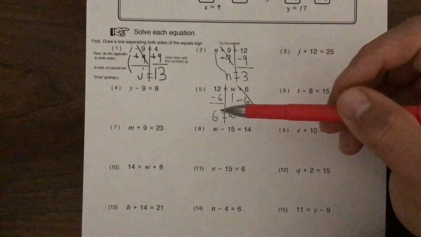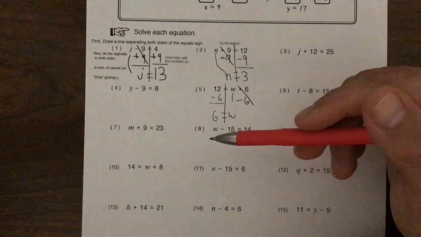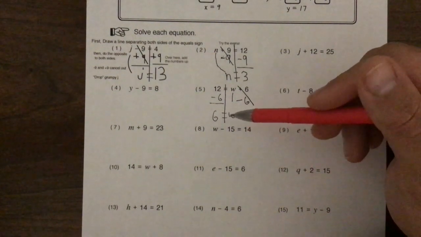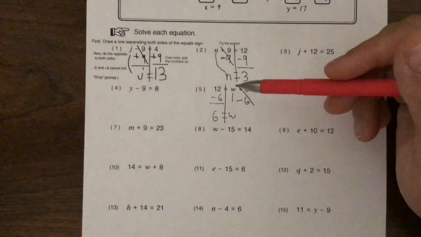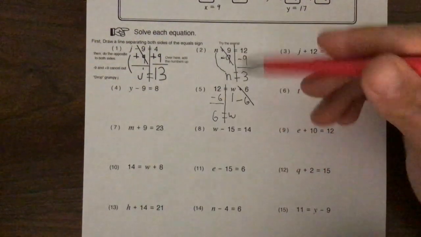You can do the plug and check method if you're not sure if you quite have the right answer. That's when you plug the number you found in for the letter you're finding. If you have the right answer, the equation should work.